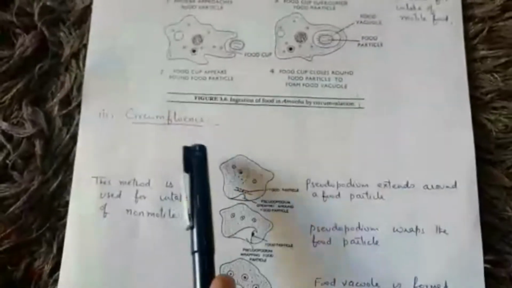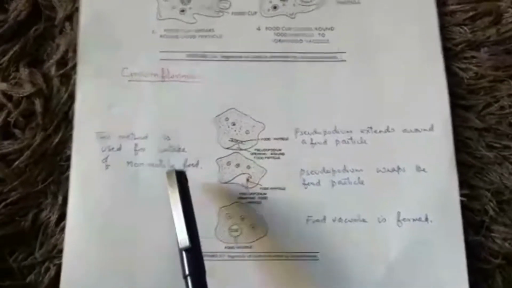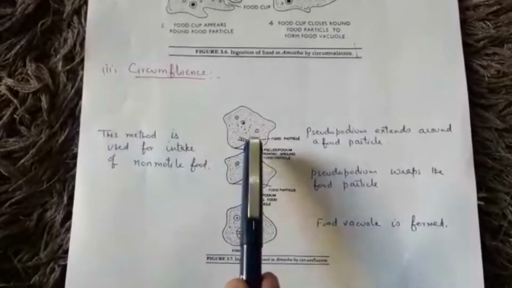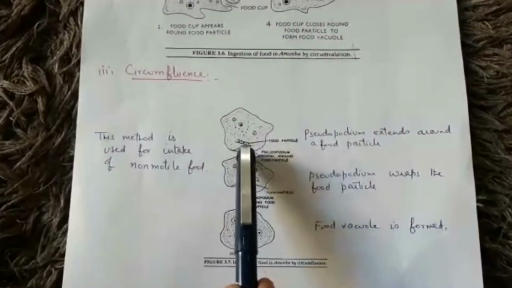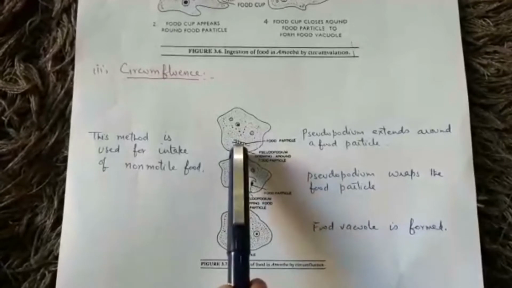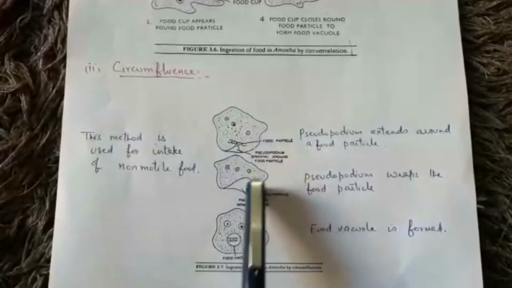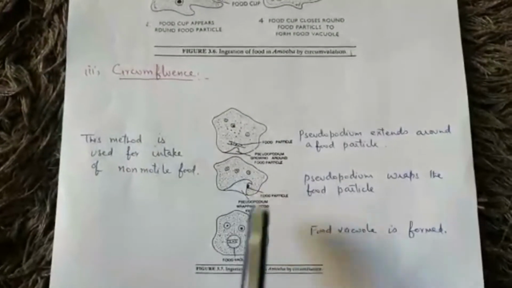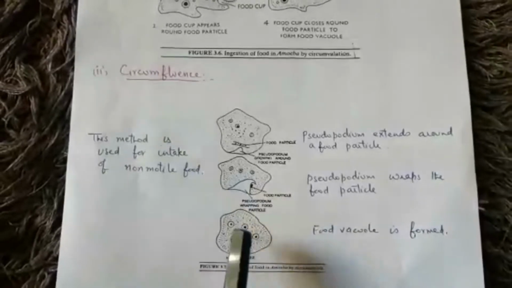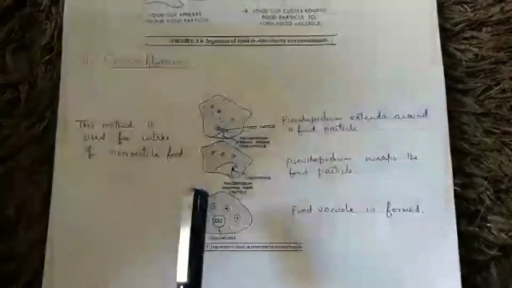Second method is circumfluence. This method is used for the intake of non-motile food, food that cannot move. For example, amoeba is feeding on algae. So what happens? Amoeba extends its pseudopodium towards the non-motile food, towards the algae. That pseudopodium wraps the food particle, covers the food particle completely and encloses it in the form of a food vacuole.